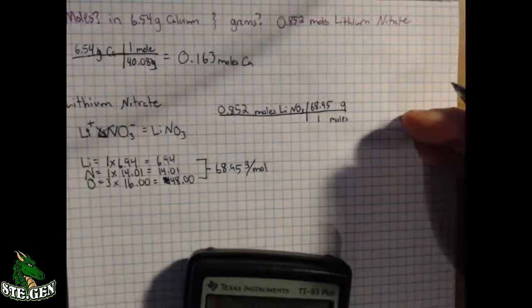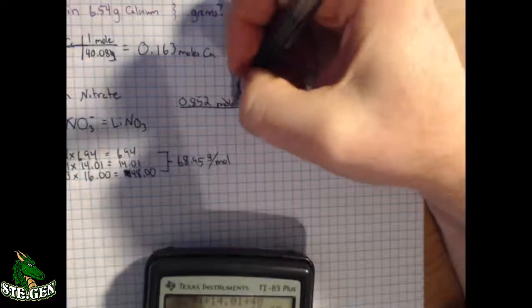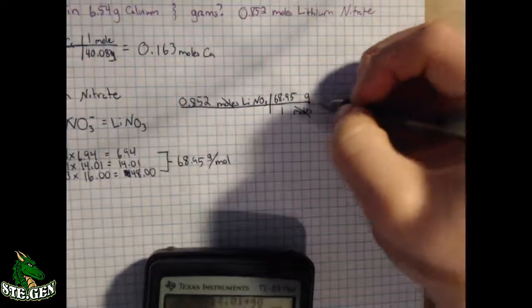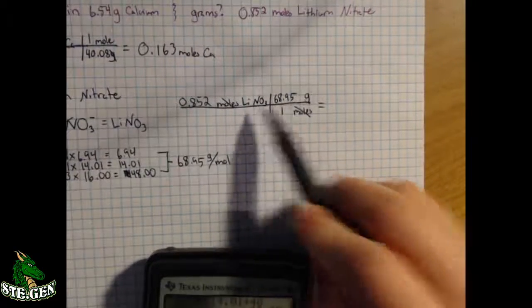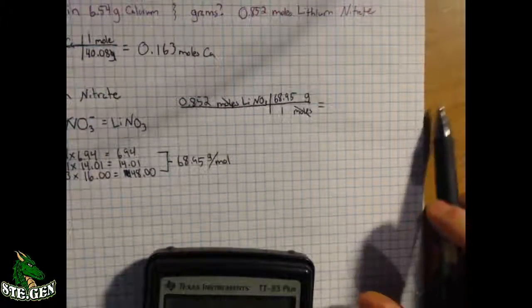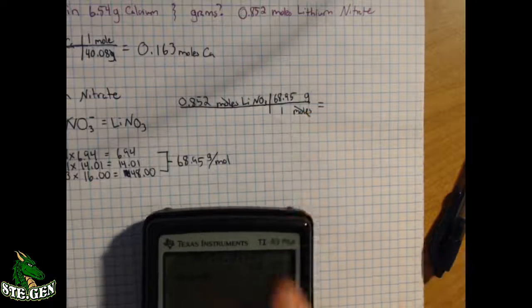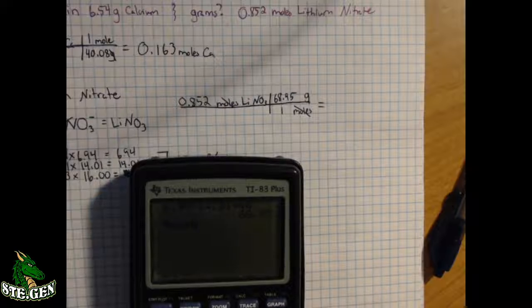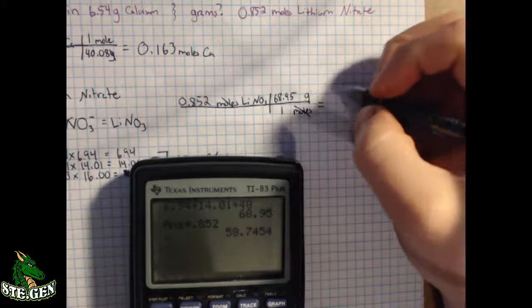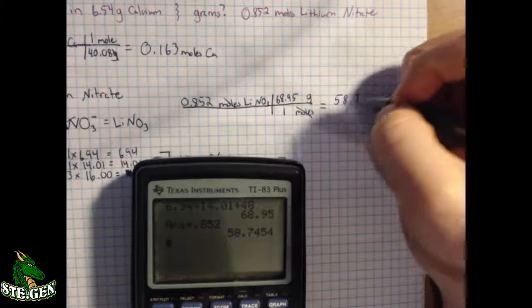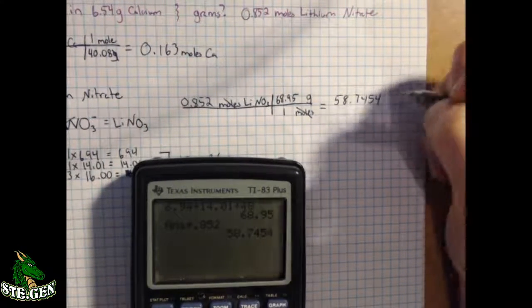But we only have 0.52 moles. So our moles will cancel. We'll be left with grams of LiNO3, which is what we're looking for. So I can plug that into my calculator. So I'm going to take this number because I already have it, and I'll just multiply my 0.852 by that number. And now I'll get a big number, or big-ish number, 58.7454.